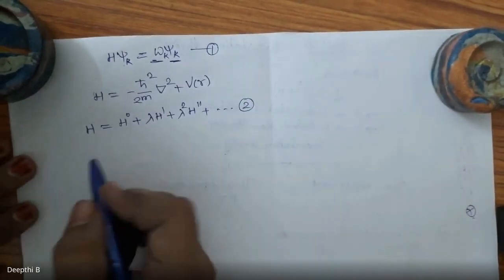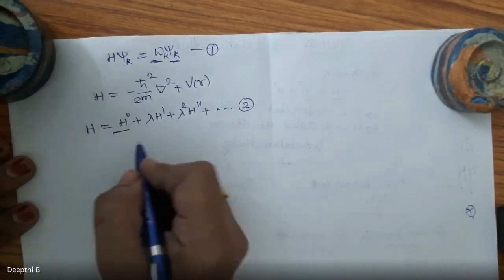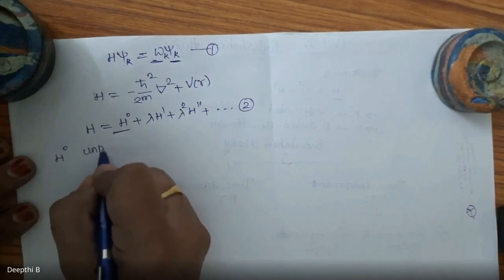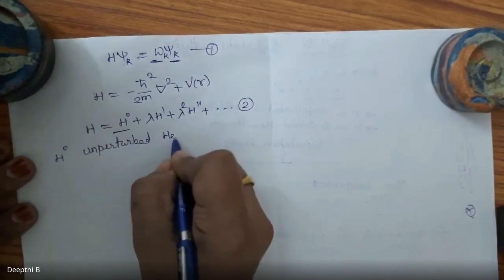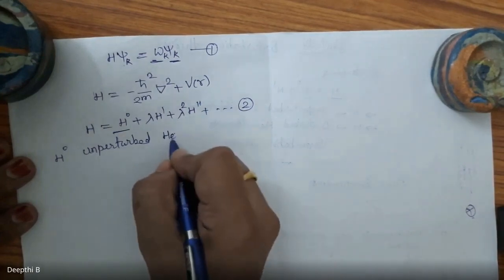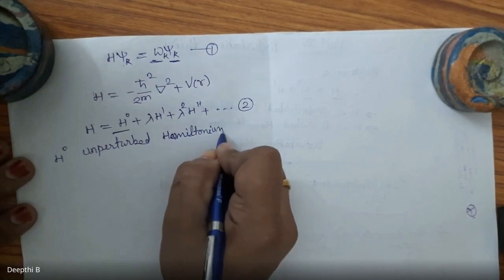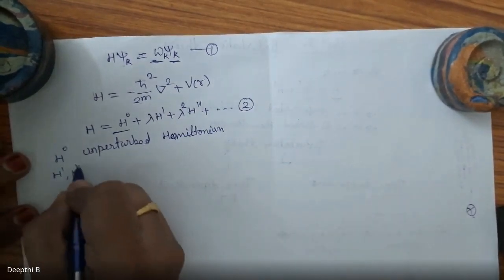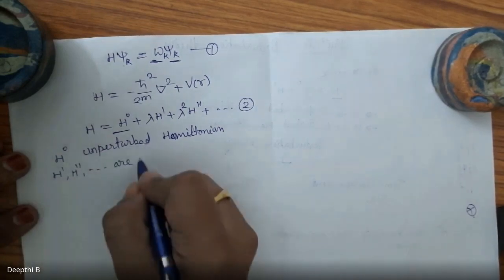What is H naught here? H naught is the unperturbed Hamiltonian. Then H prime, H double prime, and so on, these all are perturbed Hamiltonians.